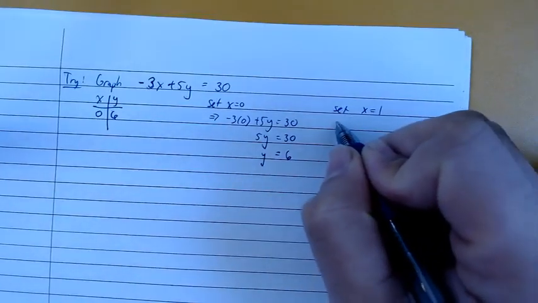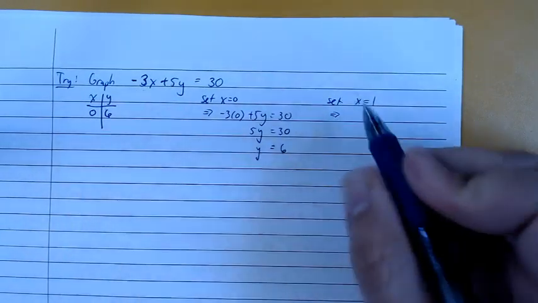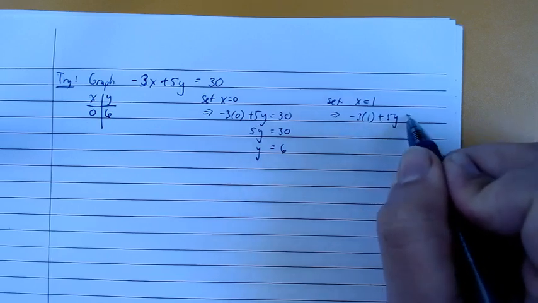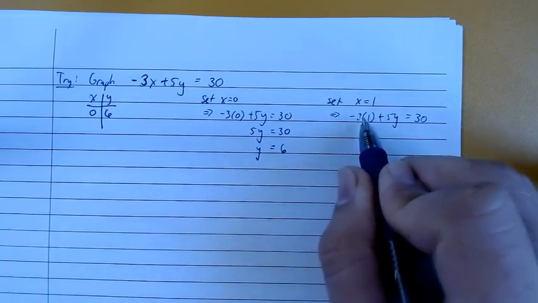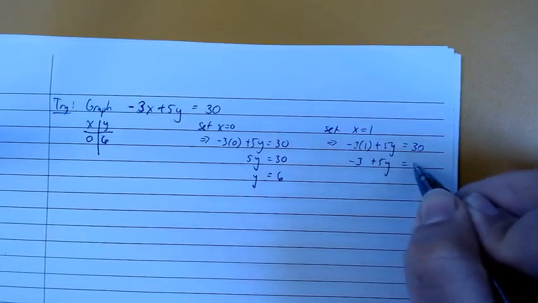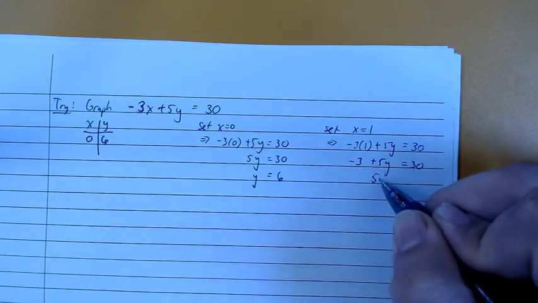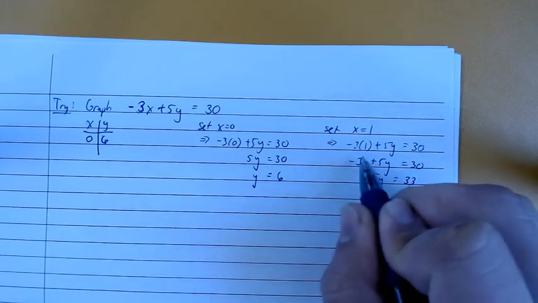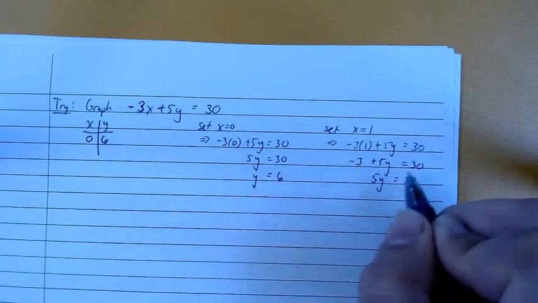So, what does that do? Negative 3 times 1 plus 5y equals 30. Now, negative 3 times 1 doesn't just go away. It's negative 3. So that's going to be negative 3 plus 5y equals 30. I can add the 3 over to this side. So that'll give me 5y equals 33. I have to add 3 to make this go away. But whatever I do to one side, I do to the other side. So 30 plus the extra 3 is 33.